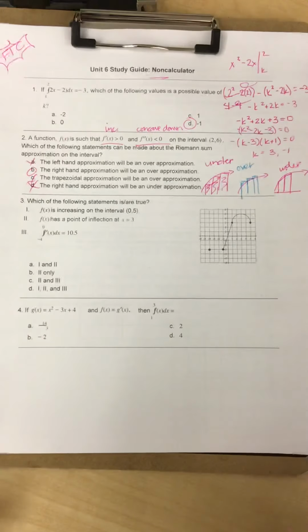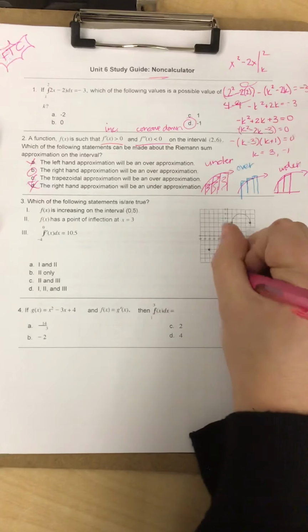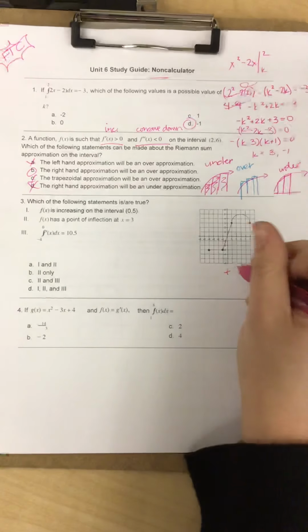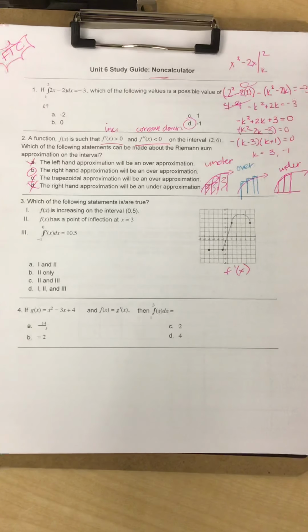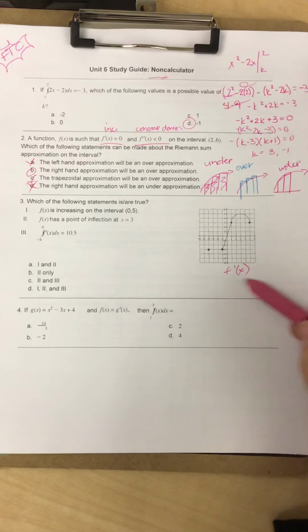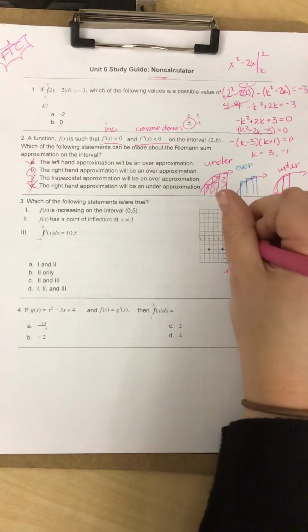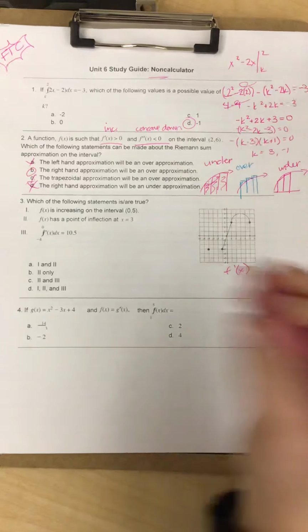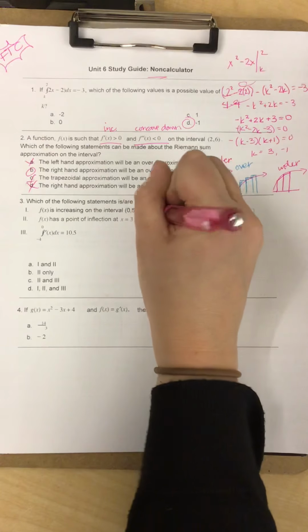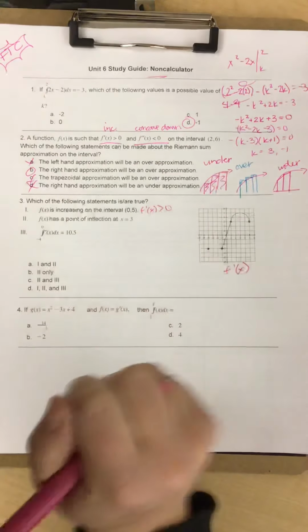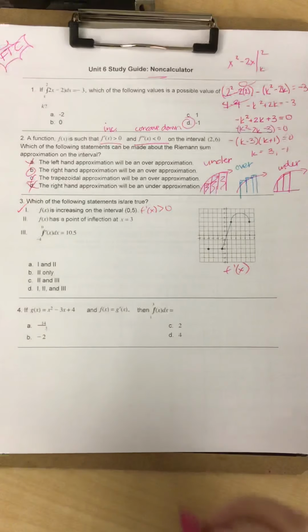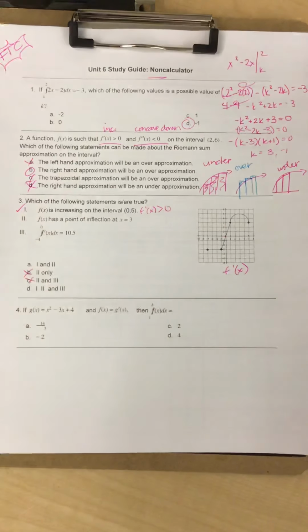All right. Number 3, the issue here is I did not tell you that this was a graph of f prime. Okay. Hopefully it can be surmised, but this is a graph of f prime that I pulled from somewhere. All right. They want to know which of these are true. So if this is the derivative, it's saying f is increasing from 0 to 5. Well, 0 to 5, we notice that f prime is positive. Therefore, the original is increasing. So yes, 1. That means I can count out B and C already.